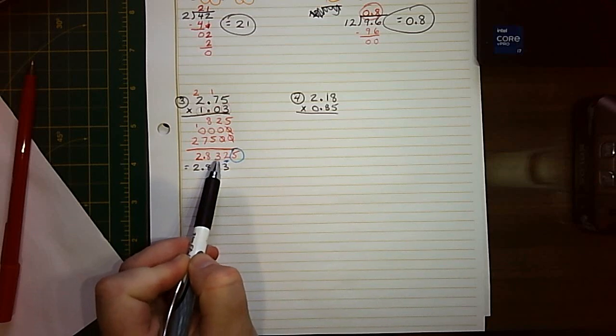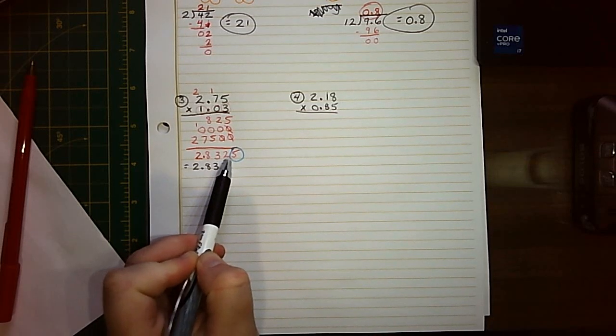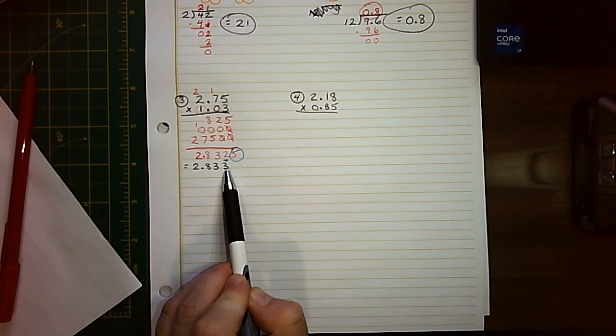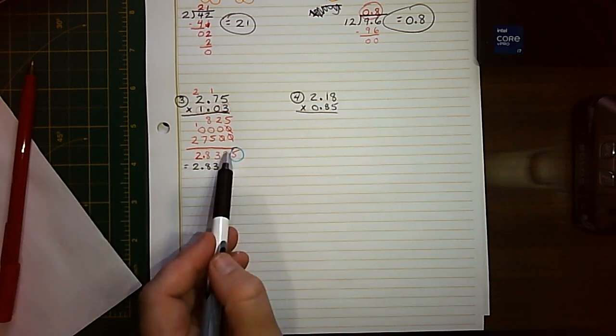Okay? Did everybody get that? Yes, yes, yes. Thank you, Dante. You got that. Yeah. Beautiful. Now, if I had said nearest hundredth, we would have focused on the 3, looked to the 2, and it would have stayed as 2.83. But for accuracy, I wanted the thousandths. But this is more accurate having all 4 numbers there. Cool.